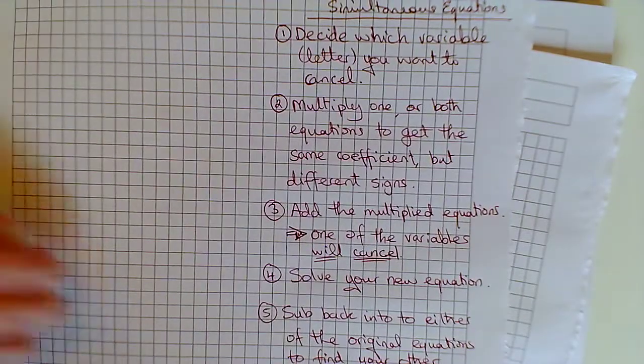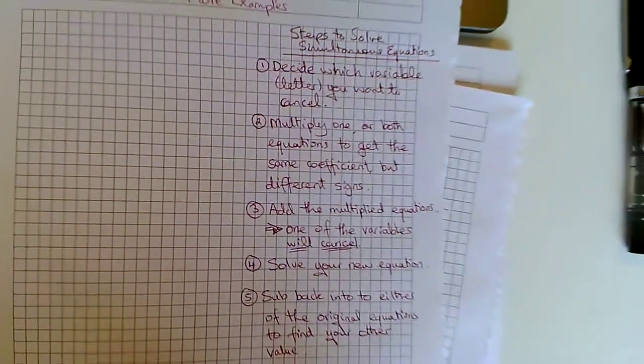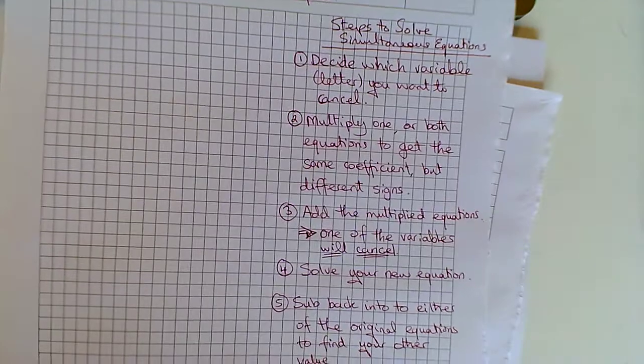So can we see all of those on the screen at once? Let me just pull this up. Go up a little bit further.